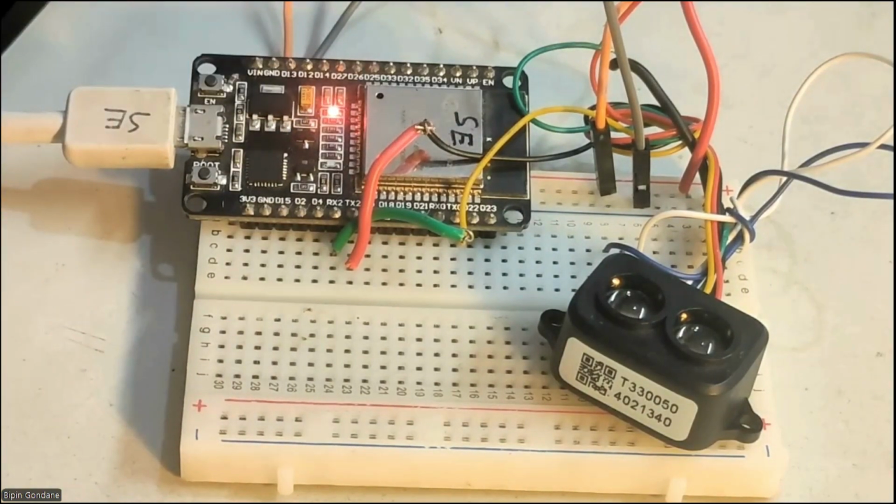All right. Now let's see how it is shown. How does it look on your web dashboard? Okay. And after that, I will explain to you about the code.